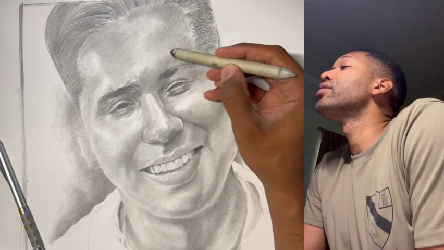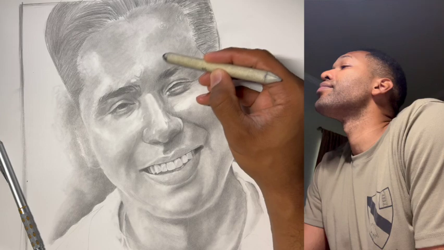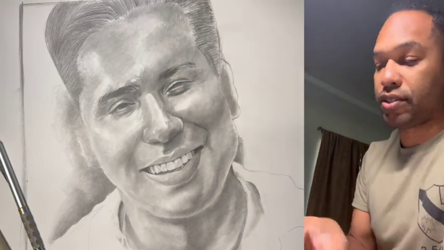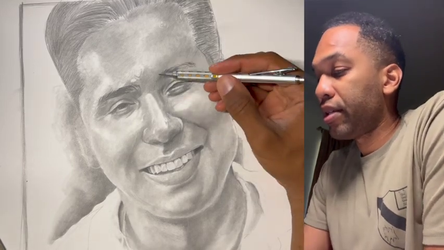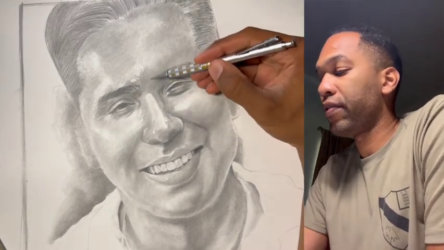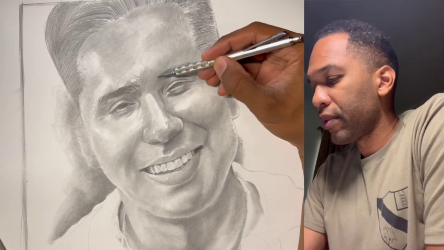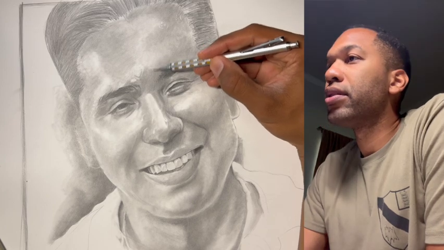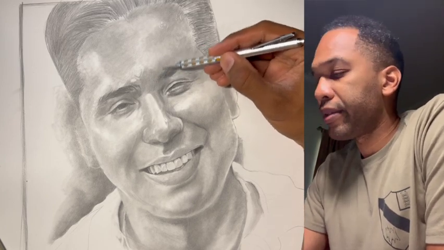A couple ways I can do it. More smudging. Well, honestly, there's really only one way I can do it. More smudging and more application of the lead. In my final pass, there's going to be a balance between lead and smudge.